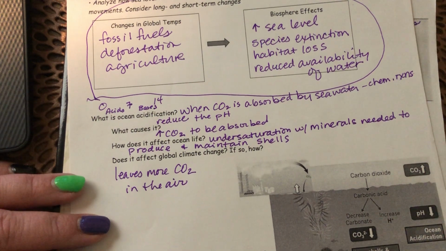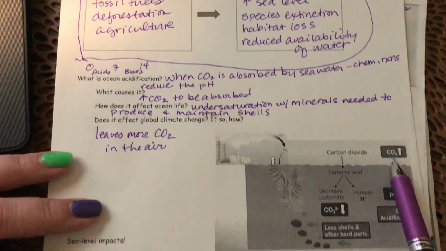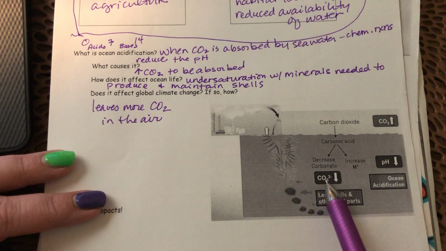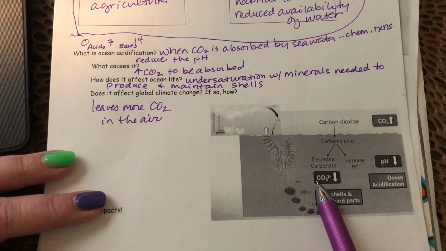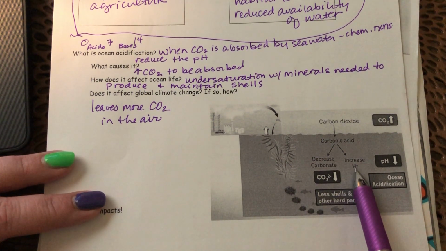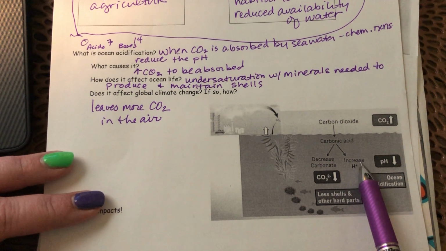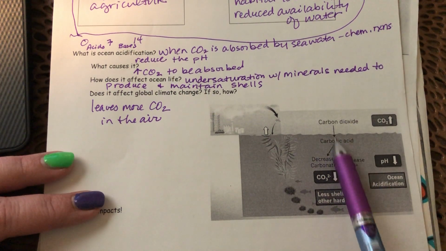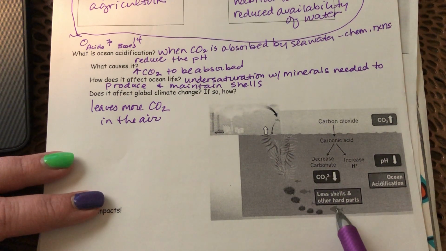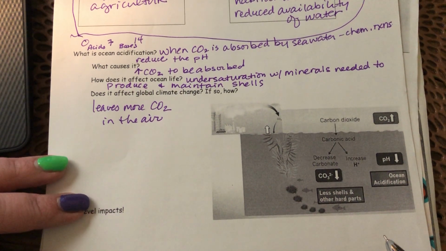Okay, and so what's happening is that you're seeing this increase in carbon dioxide here, which is lowering the pH, okay? This is carbonate, okay? And many of you put that on your last test, so good job, okay? So it increases the hydrogen ions, which means that's acids. That's what acids do, is increase hydrogen ions right there. Okay, so the carbon dioxide turned into carbonic acid with water, which is decreasing the carbonate, which is needed for the shells. Okay. All right, sea level impacts.